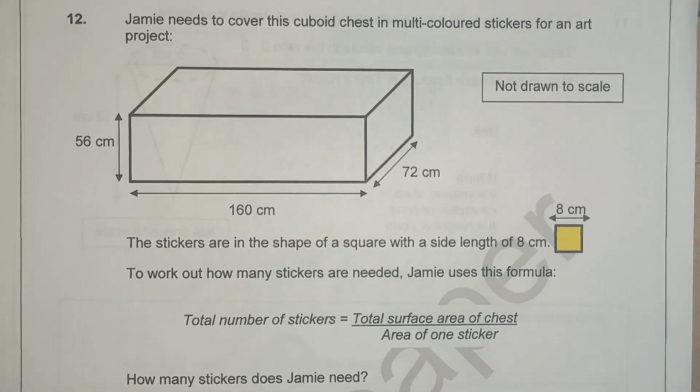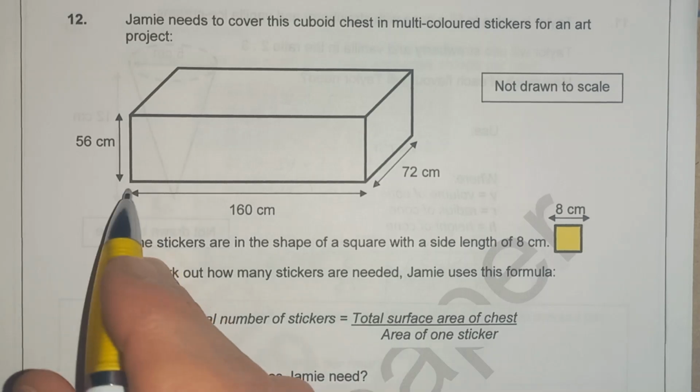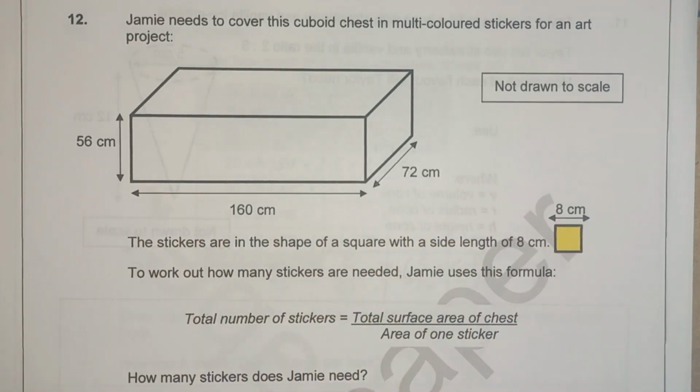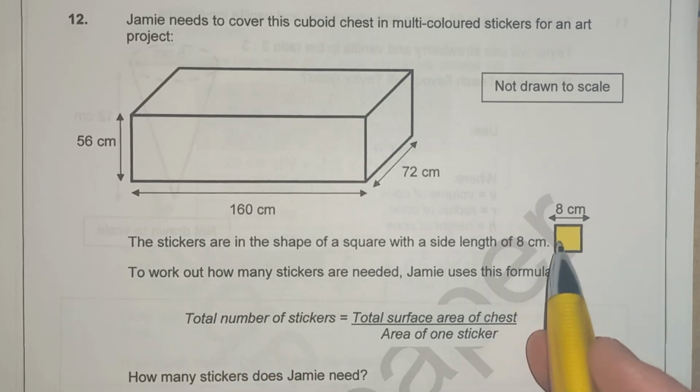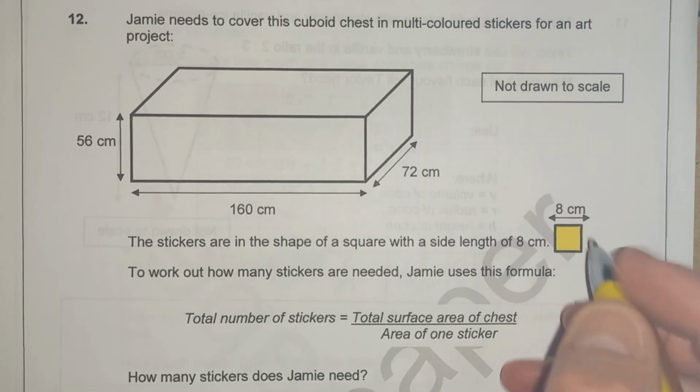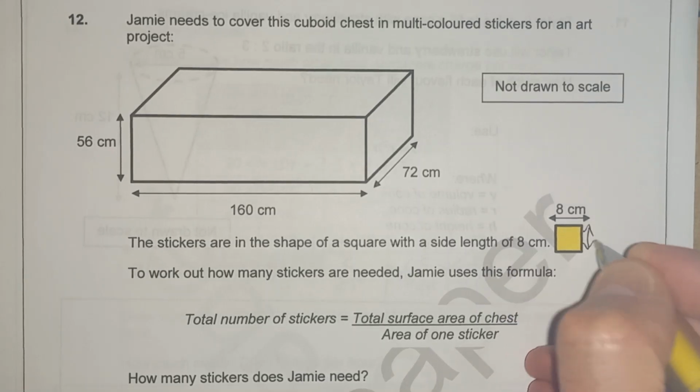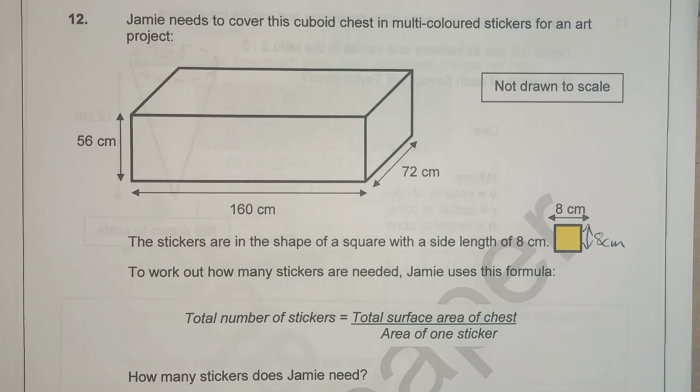Question 12. Jamie needs to cover this cuboid chest in multicoloured stickers for an art project. Okay, so we've got our length, our width, and our height here. The stickers are in the shape of a square with a side length of 8 centimetres. Okay, and because it's a square, if that's 8 centimetres, well then that's going to be 8 centimetres as well. To work out how many stickers are needed, Jamie uses this formula. Total number of stickers equals the total surface area of the chest divided by the area of one sticker. How many stickers does Jamie need?